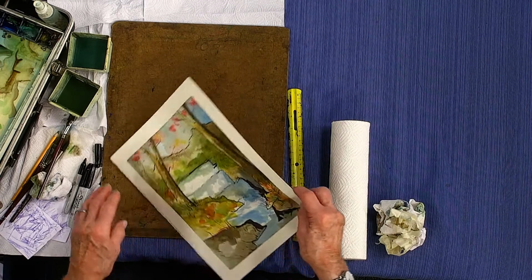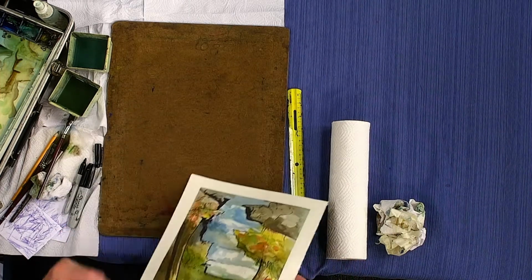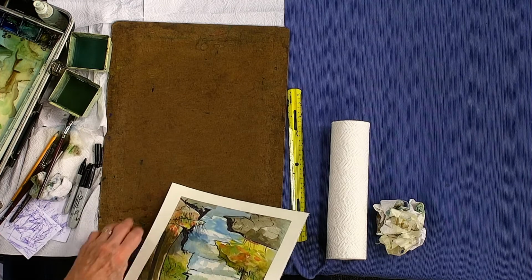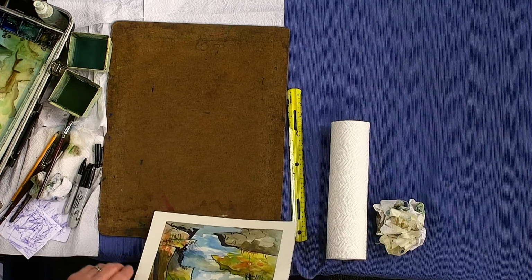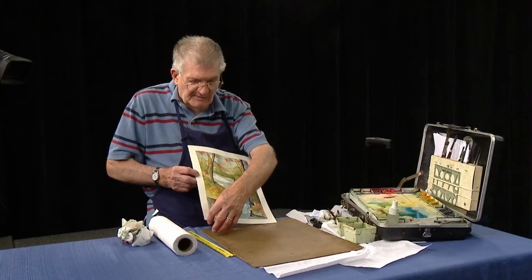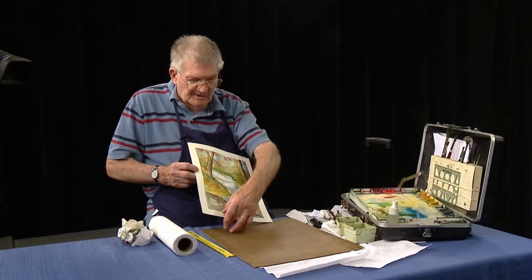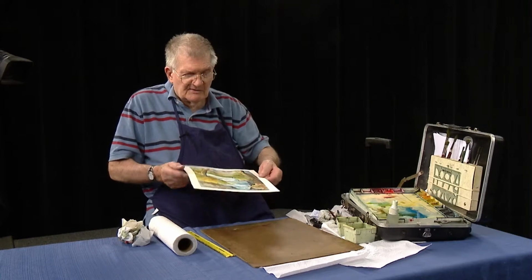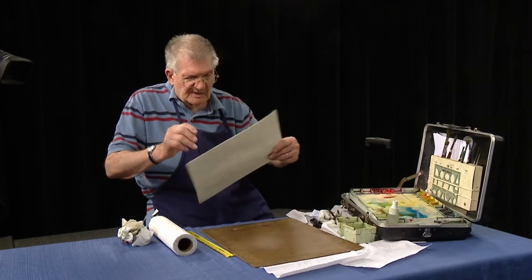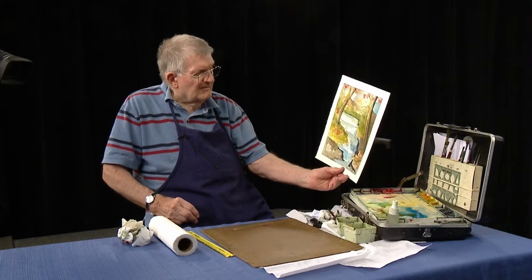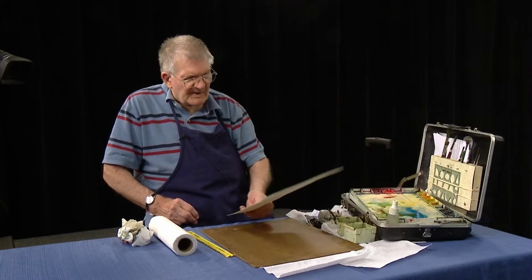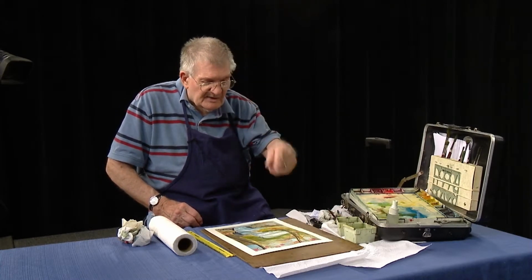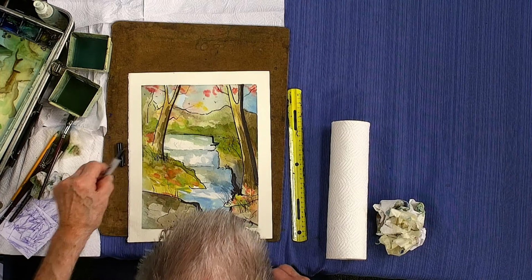It gives you an idea. This is sort of a false mat around it. And then, of course, when you put it in a frame, the frame is going to make it a little bit larger area. So that's the way that goes. Not too bad.